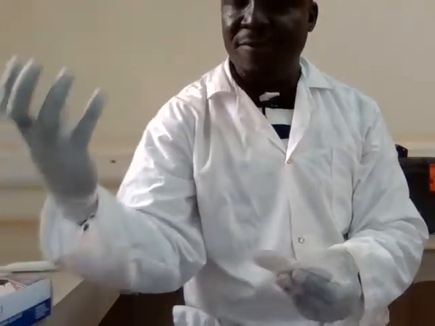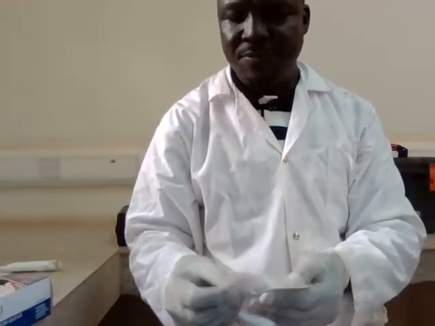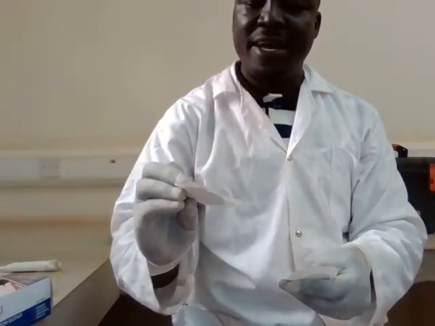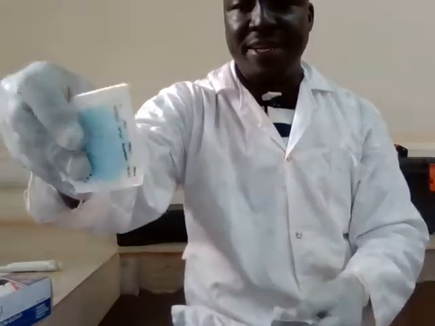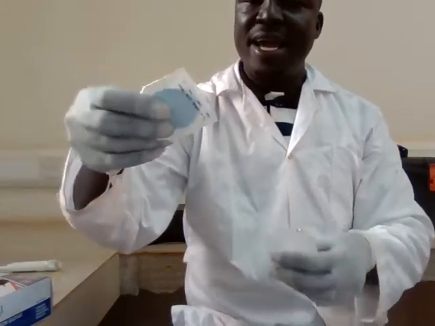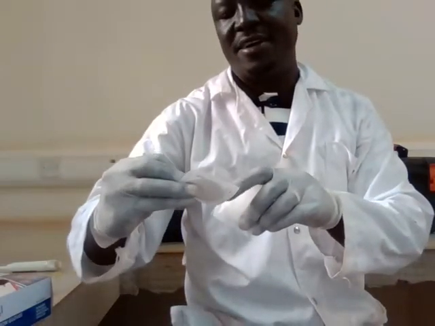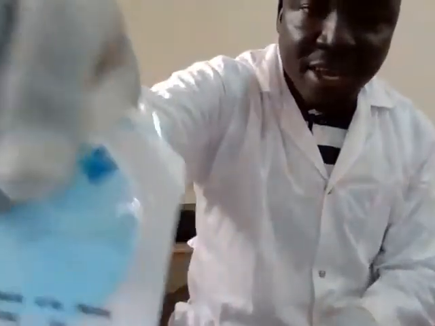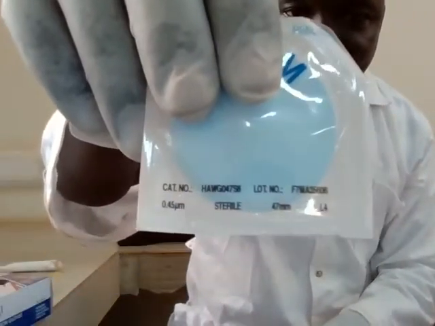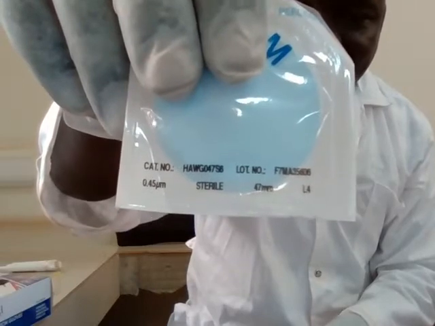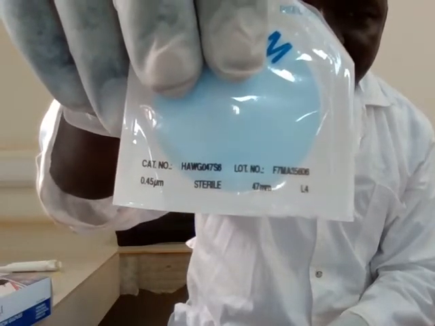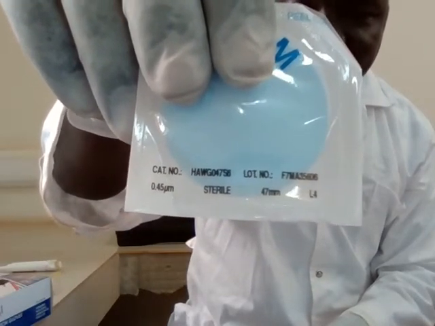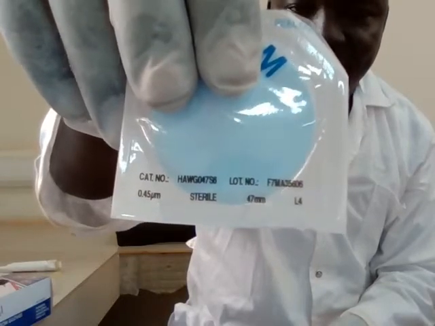Actually, it absorbs the food for the microorganism, and then these are sterile membrane filters. They have specific size and diameter. You can see it here. This one, the pore size is 0.45 micrometers and the diameter is 47 millimeters.